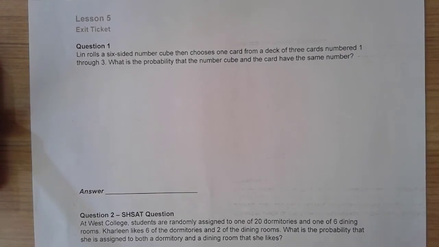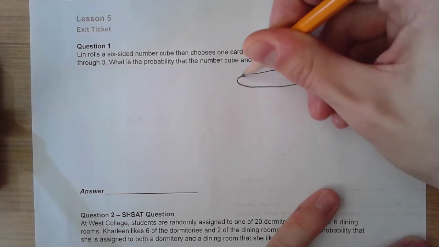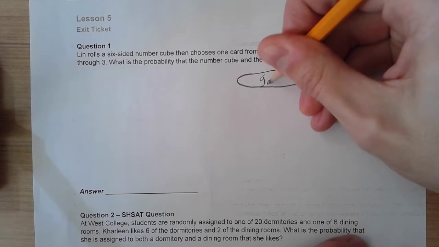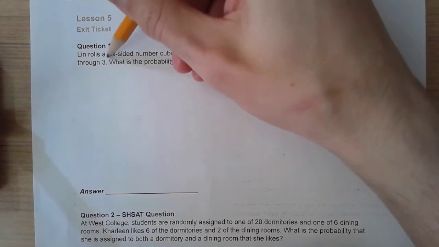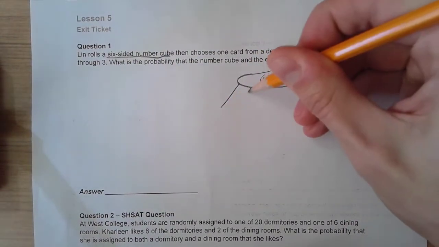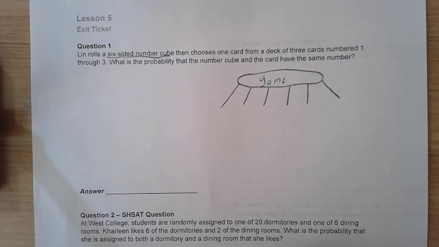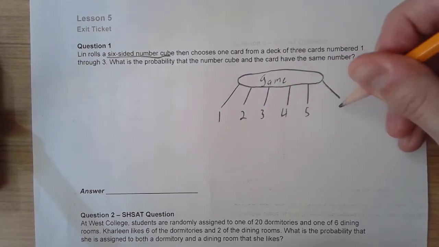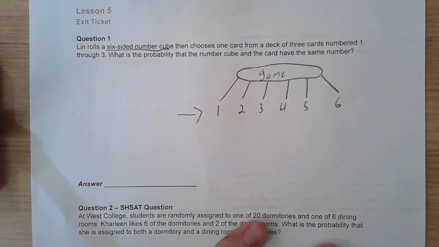So for problems like these, I always like to start off doing a probability tree. So I start by labeling my top. I'm just going to call this game, any label that you like, something to set the game up, right? And then we are rolling our 6-sided number cube first. That number cube is going to have 6 different options, so I'm going to draw 6 different branches, labeled 1, 2, 3, 4, 5, and 6. Great, straightforward.